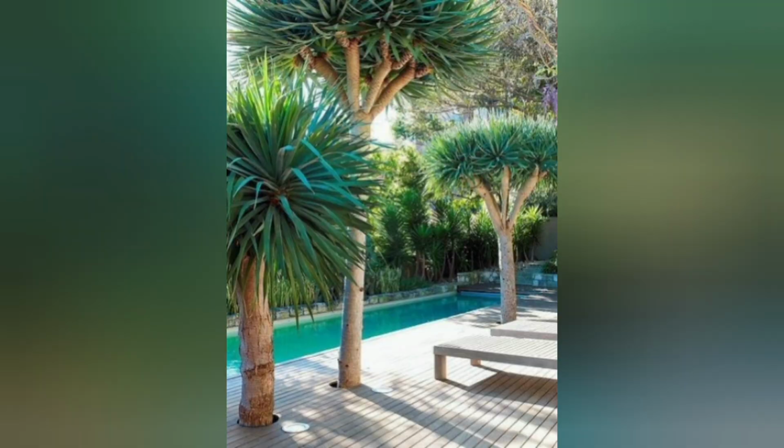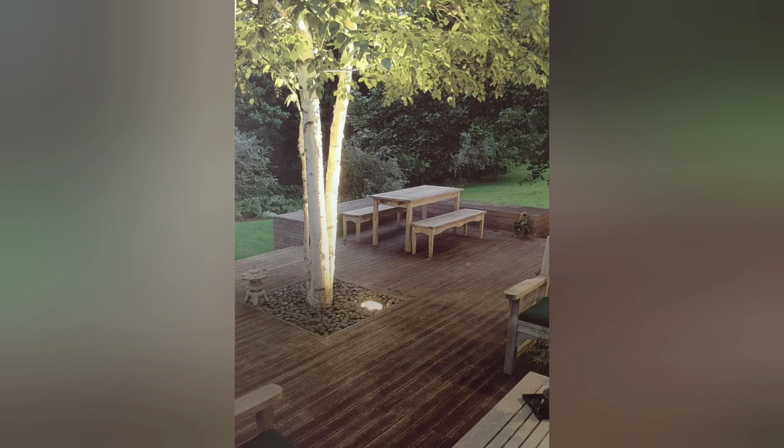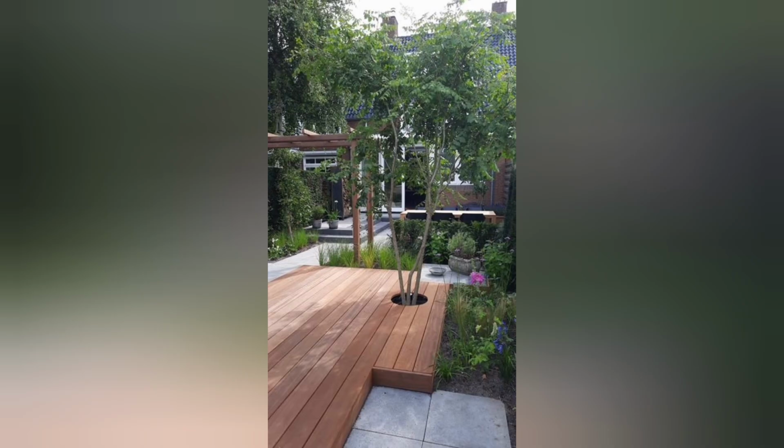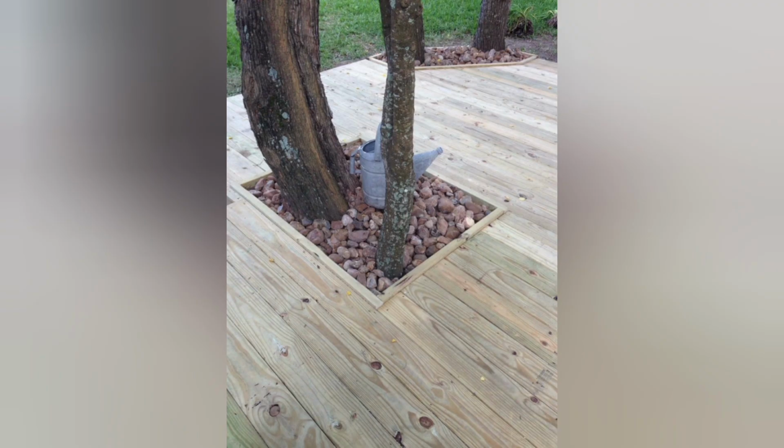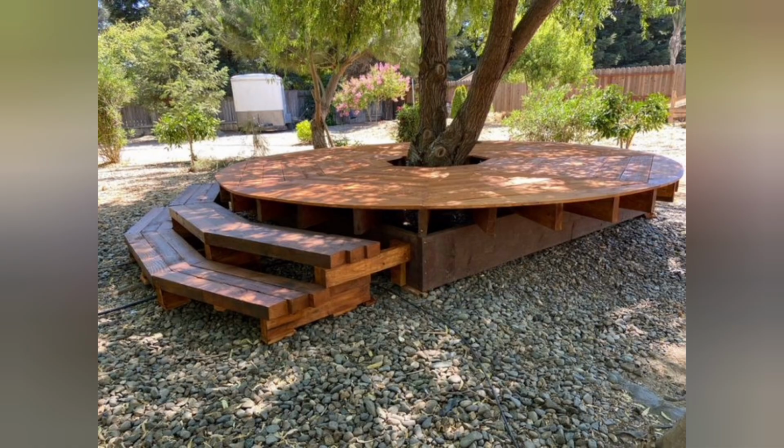It's above the ground, supported by a series of connected footings or beams.